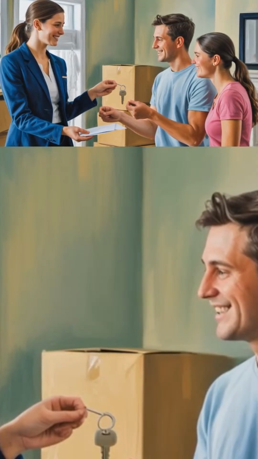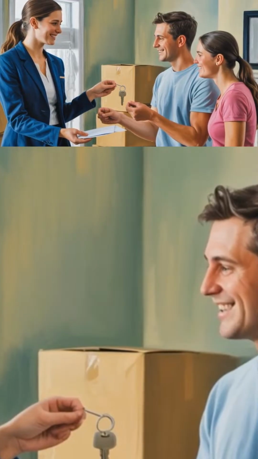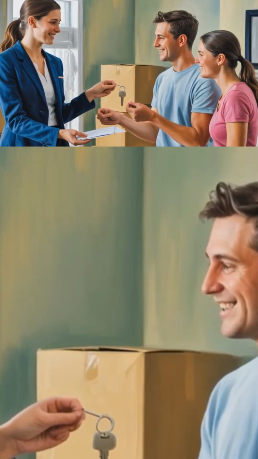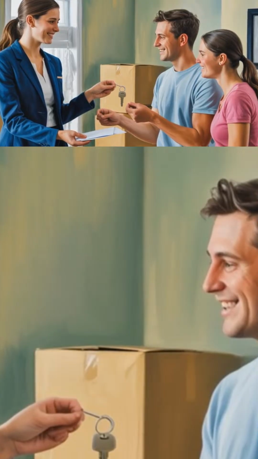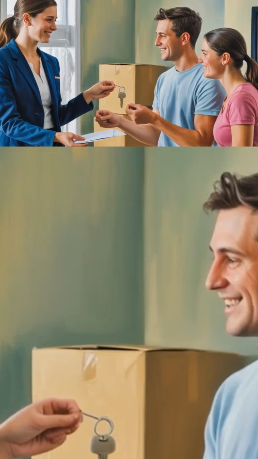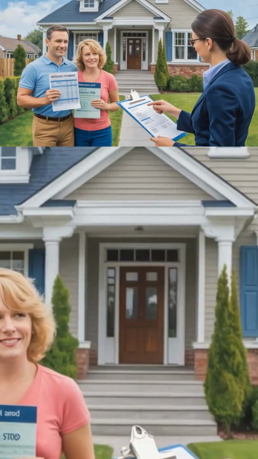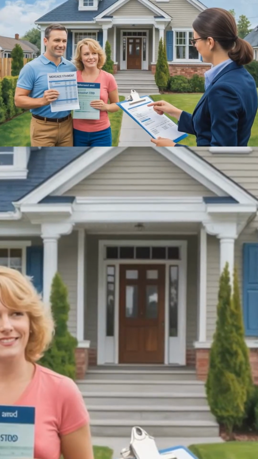Think about it this way. If a will is like leaving detailed instructions for someone to follow later, a trust is like having that someone already standing there, ready to act immediately. No waiting, no courts, no public records. Your family gets what you intended them to have, and they get it fast.